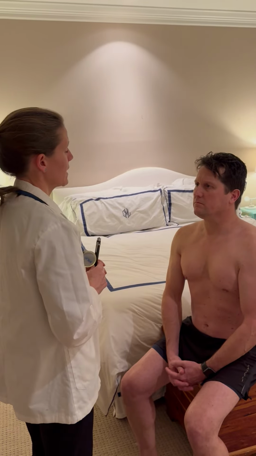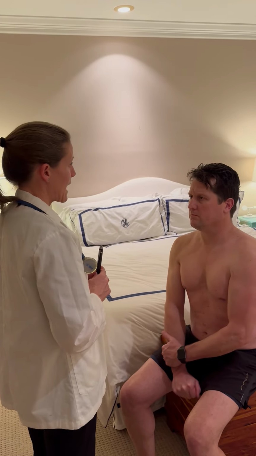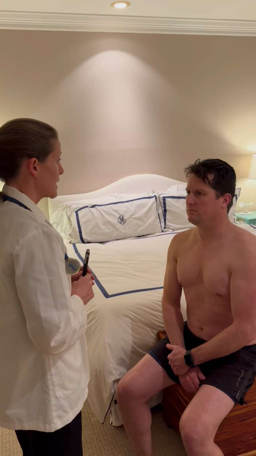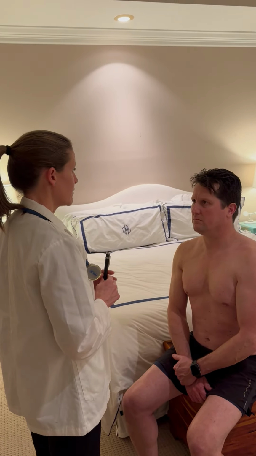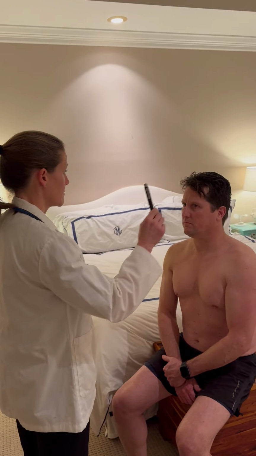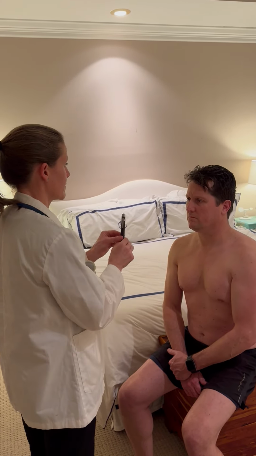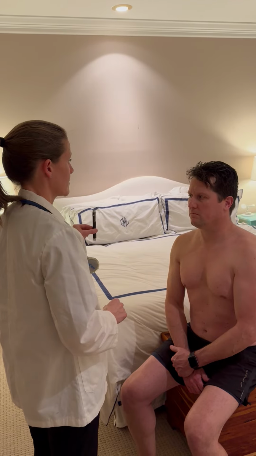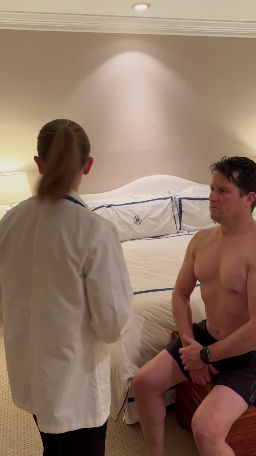I now want to assess cranial nerves 3, 4, and 6, the oculomotor, the trochlear, and the abducens. I'm going to assess conjugate gaze using extraocular movement. I want you to keep your head straight and follow my pen light using only your eyes. Cranial nerves 3, 4, and 6 are intact.